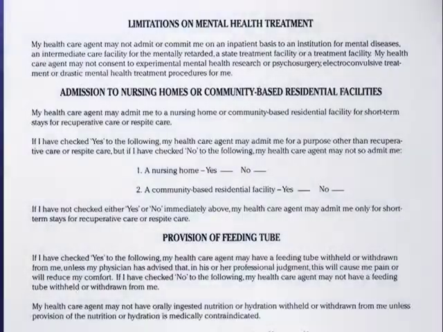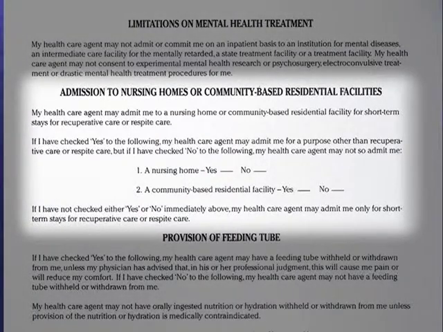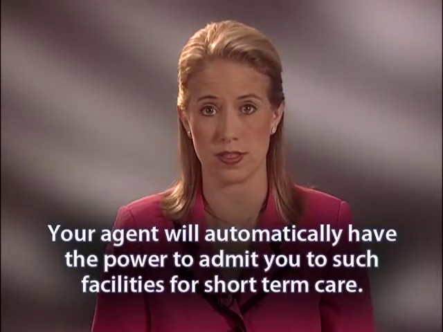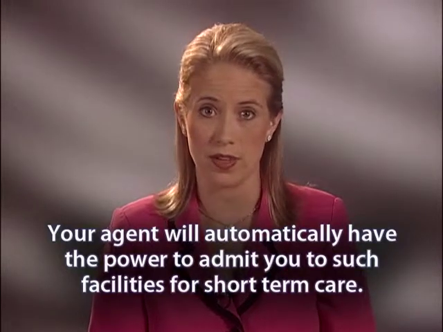In the next section, admission to nursing homes or community-based residential facilities, you state whether or not you trust your agent to make a decision about admitting you to a nursing home or community-based residential facility for long-term care. Your agent will automatically have the power to admit you to such facilities for short-term care. If you answer yes, your agent can also admit you for a long-term stay.